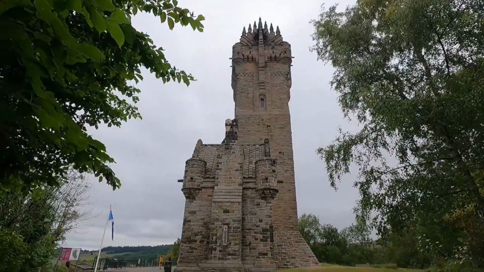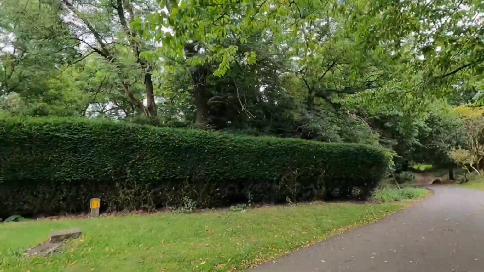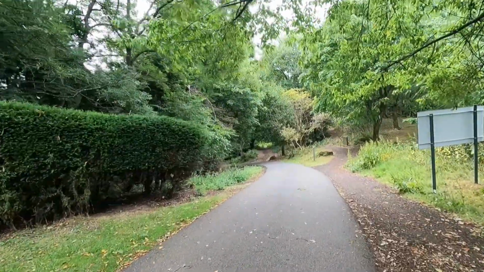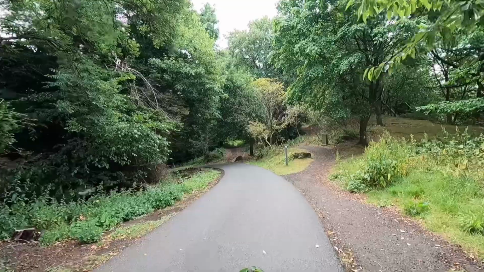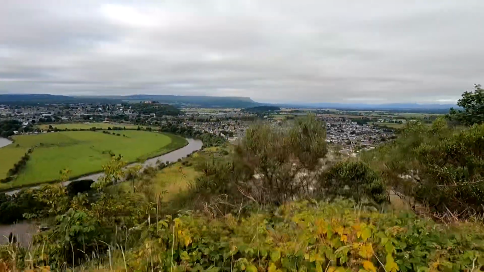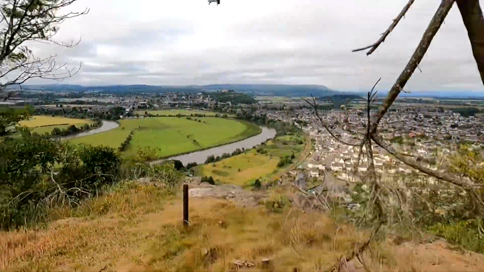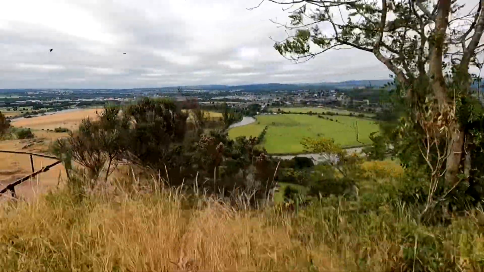So today's plan, I'm walking to Dollar and then I'm going to get some food and water in the town, and then I'll be heading into the Ochil Hills where I hope to be camping in the woods tonight. Some really nice views of Stirling on the way down.